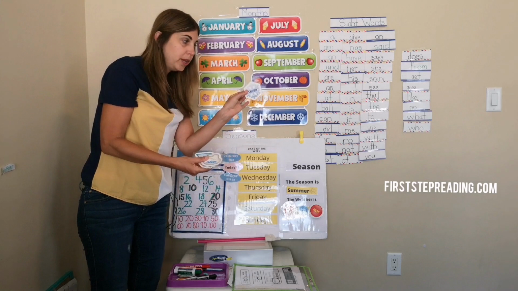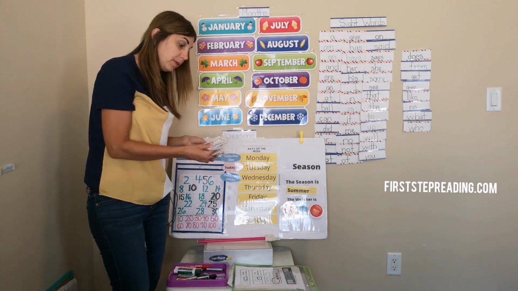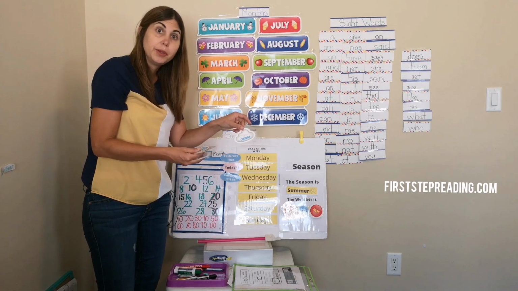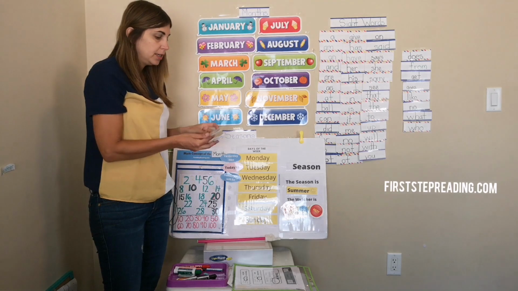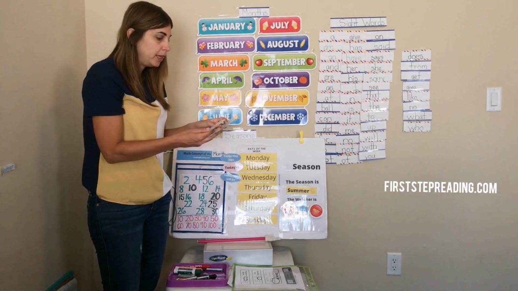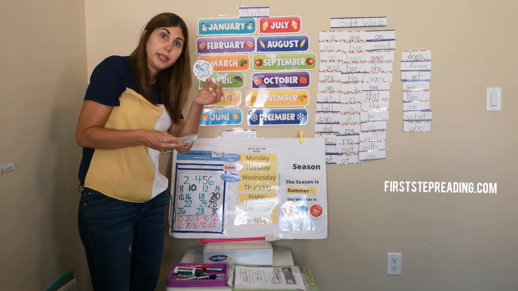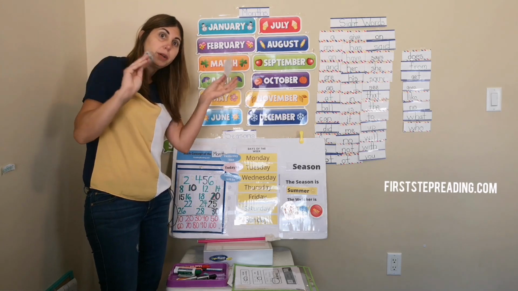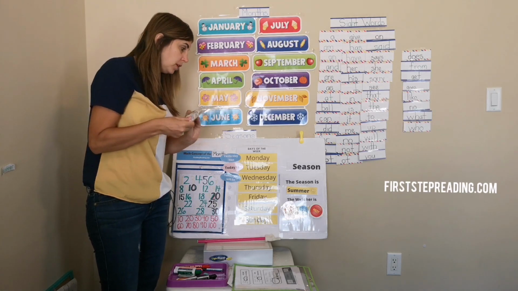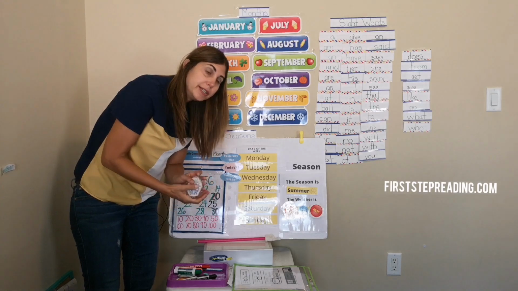Then look out your window and describe your weather. Is it snowy? If it's winter, it may be snowy. Is it cloudy where you can't see the sun? Is it raining? Then you say rainy. Or is it windy where the leaves are blowing and the branches are blowing? Or is it sunny, just very sunny day?